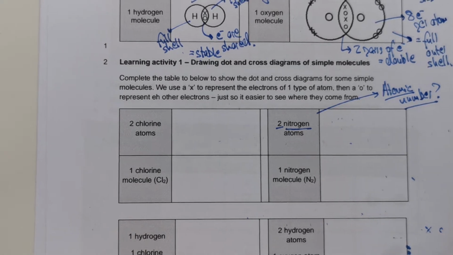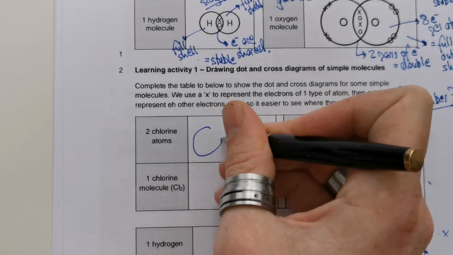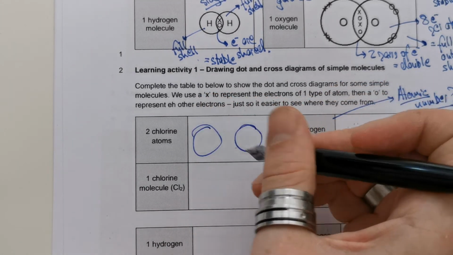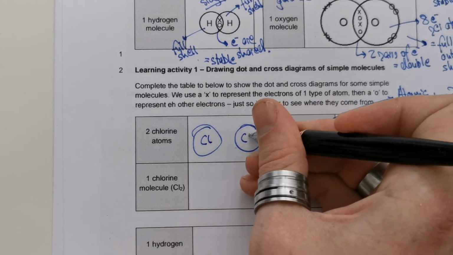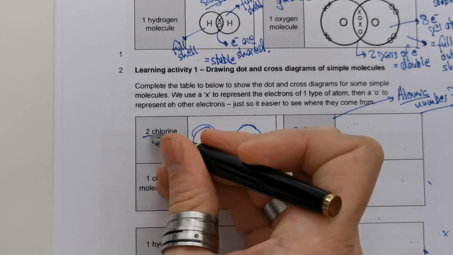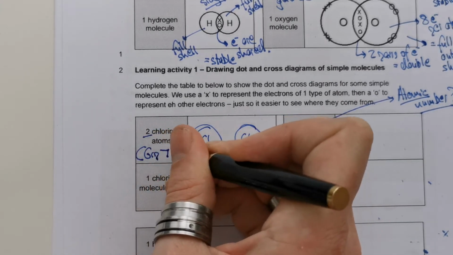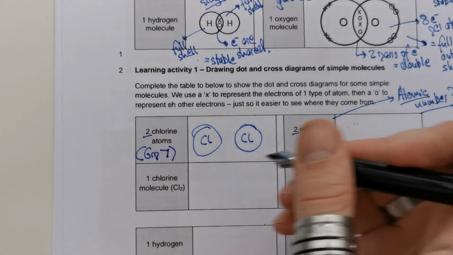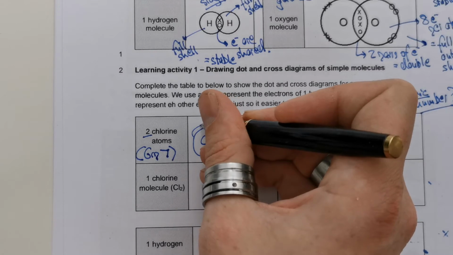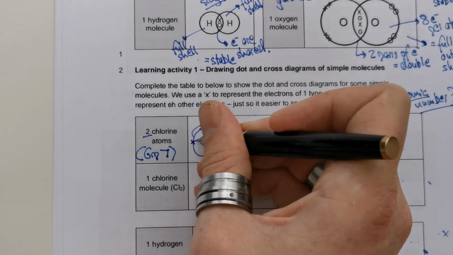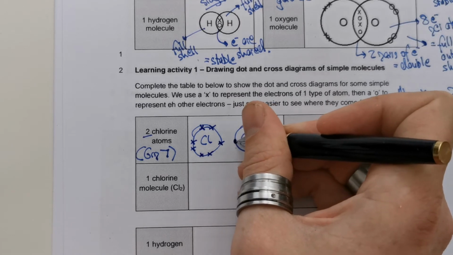Right, let's start with chlorine, okay? So, we need to draw 2 circles, and they're not the neatest, but I'll survive with that, because we've got 2 chlorine atoms. Now, chlorine is in group 7. So if it's in group 7, it means it's got 7 electrons in its outer shell. So remember, to show the difference, we draw 1 as crosses and 1 as dots.